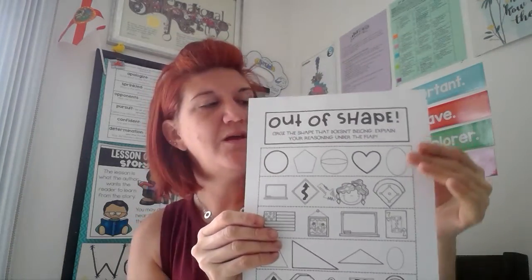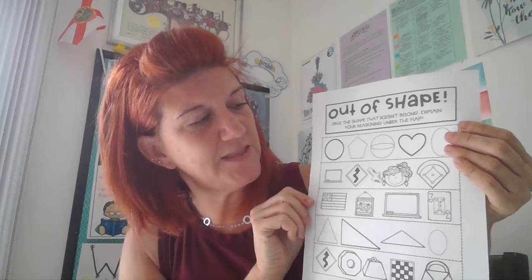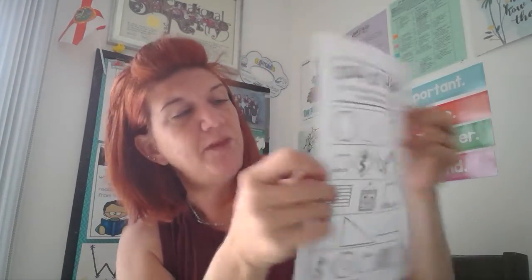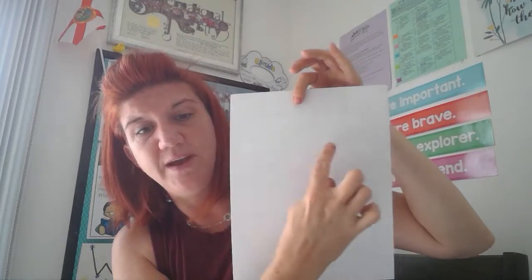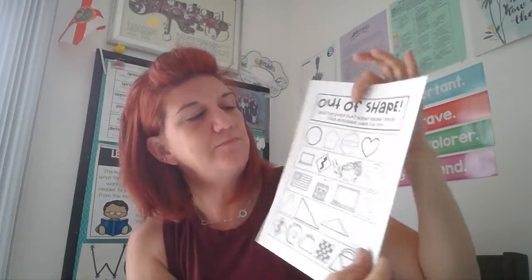Let's move on to math. Out of shape. Circle the shape that doesn't belong and explain your reasoning under the flap. Now, if you don't want to cut this out and place it into your notebook, you could just circle the shape, turn the page over, and write on the other side.